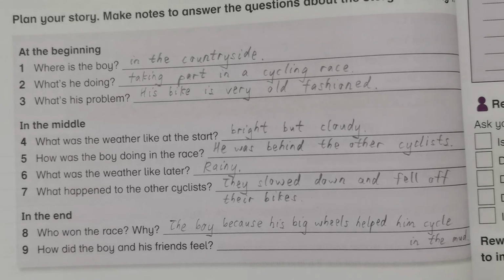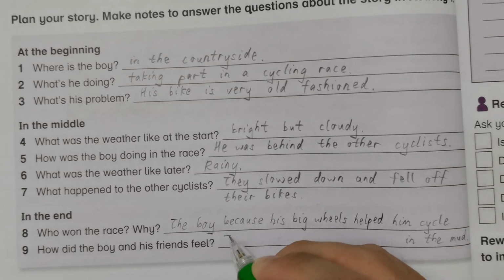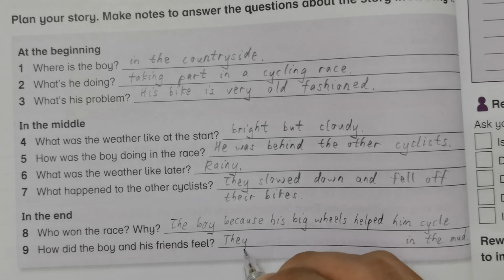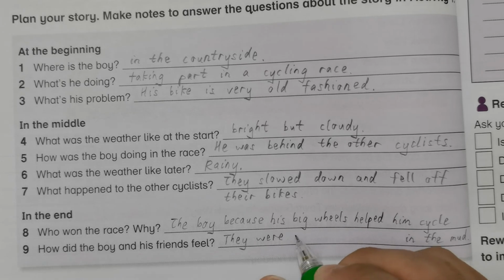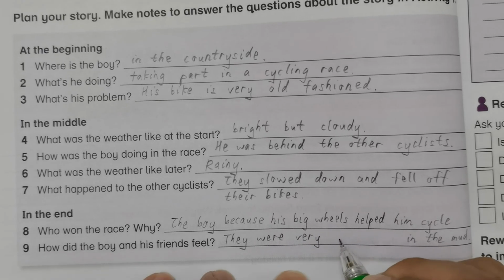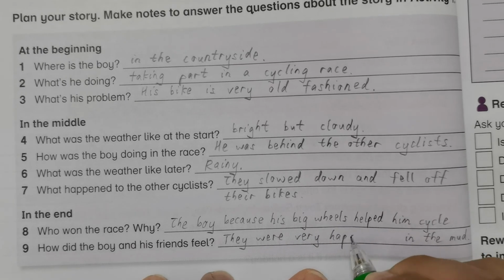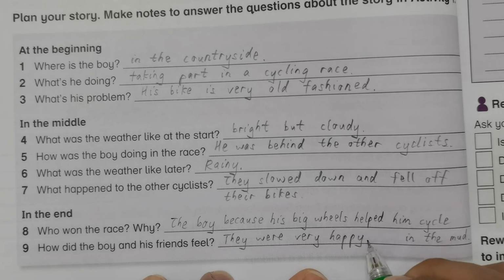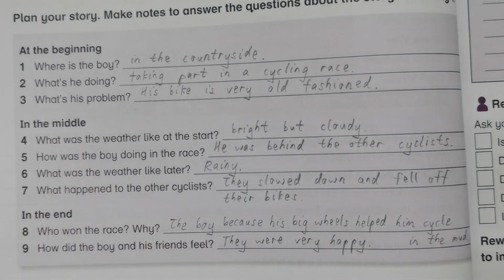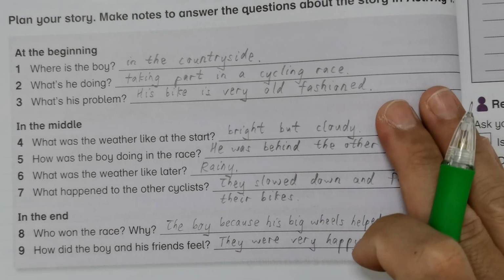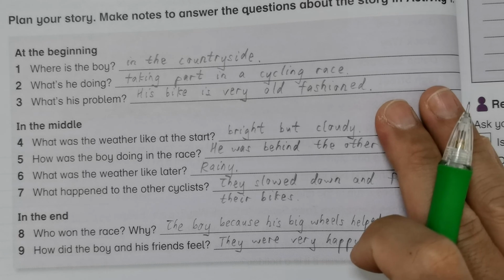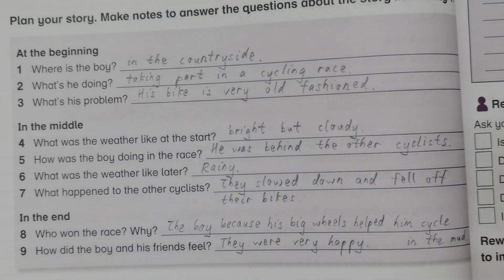And then number 9, how did the boy and his friends feel? So of course they are very happy. They were very happy. So this is just the notes, and you need to use these notes to write your story about the bike race on page 55. So that's it for today.